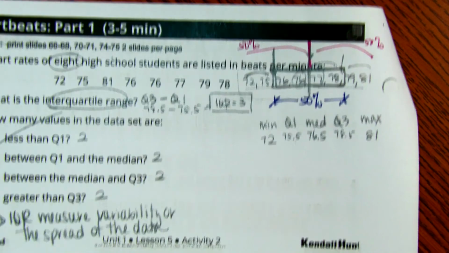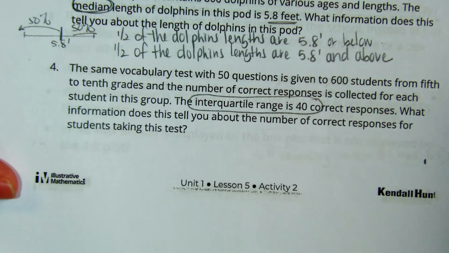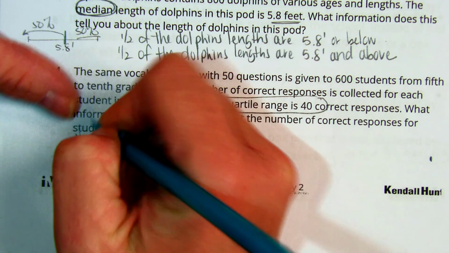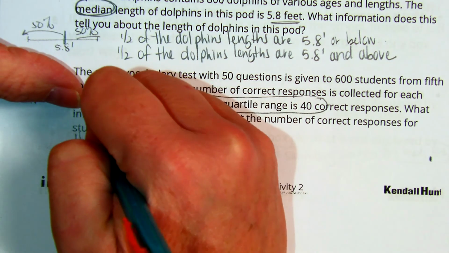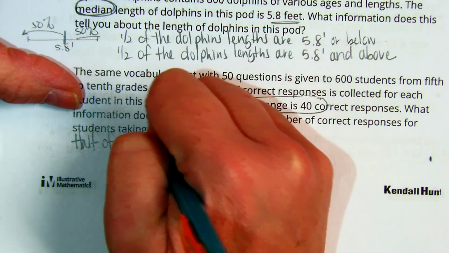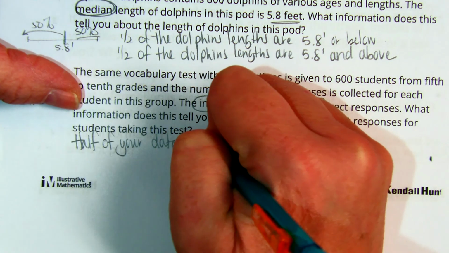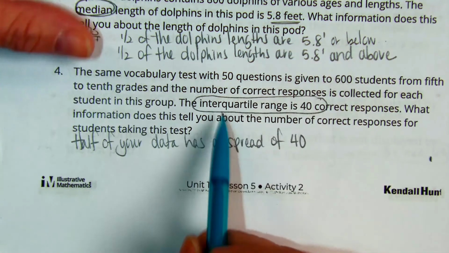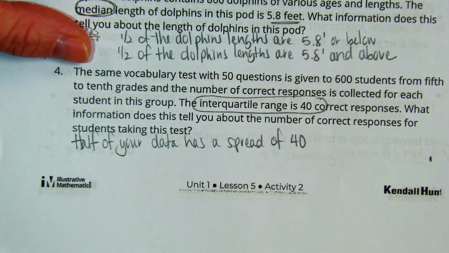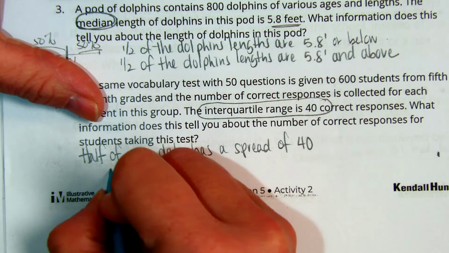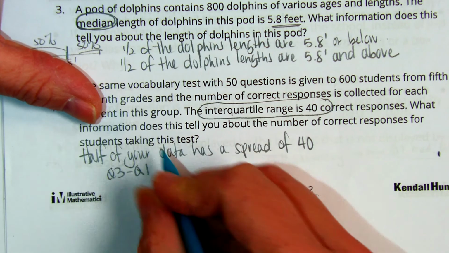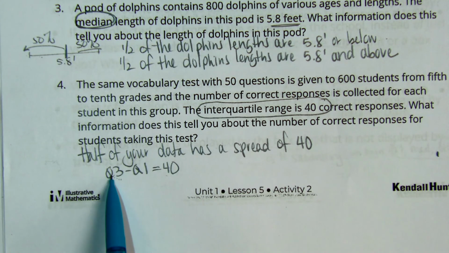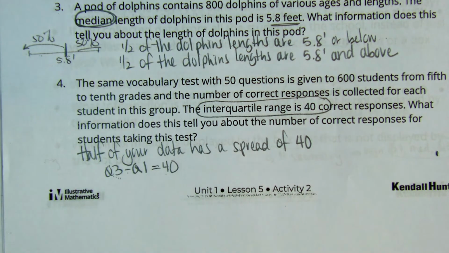Okay? So in other words, half of your data has a spread of 40. So that means that quartile 3 minus quartile 1 is going to equal 40. So I've got to figure out, how can I figure out what is quartile 3 minus quartile 1 to give me a 40? Well, there's some options here.